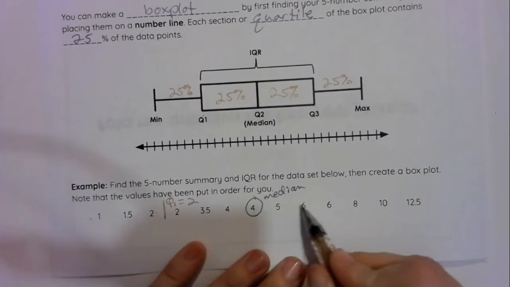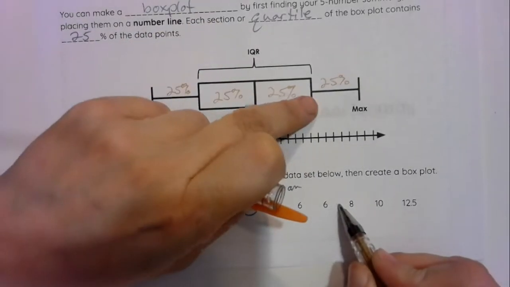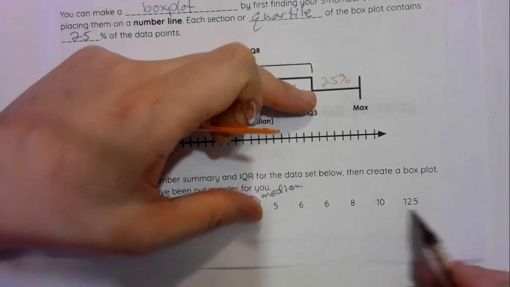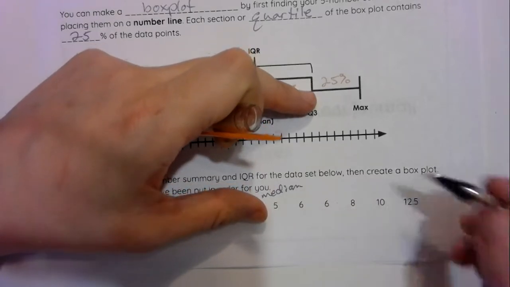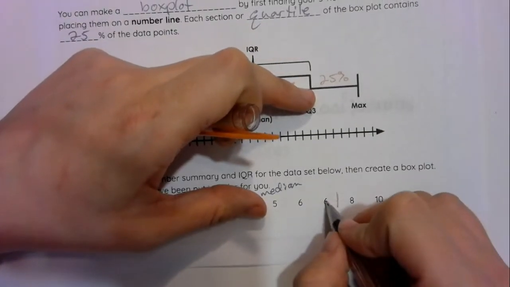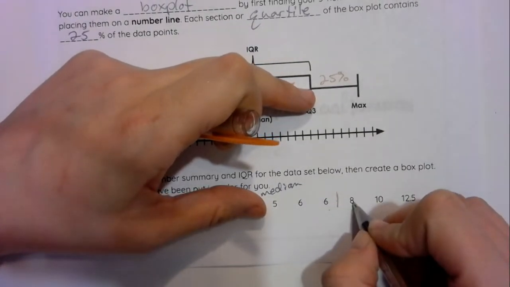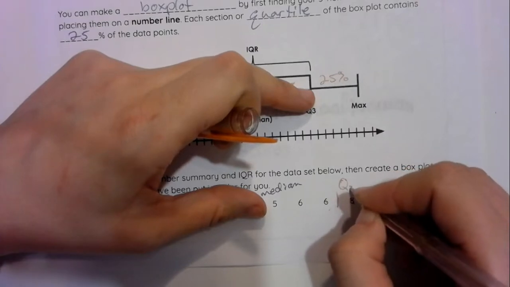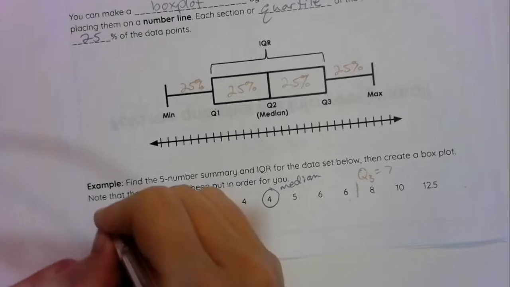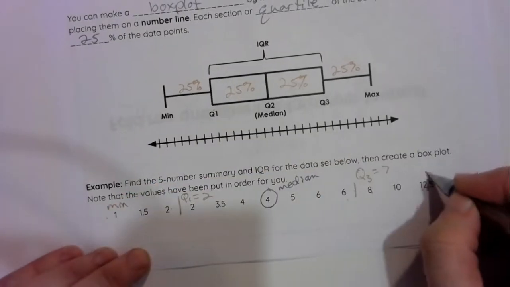And then here, for my Q3, I need to find the median of this part here. So ignore that, find this median, and it's going to be right here. So what's between 6 and 8? 7. So my Q3 equals 7. And then, of course, my minimum is right here and my maximum is right here.